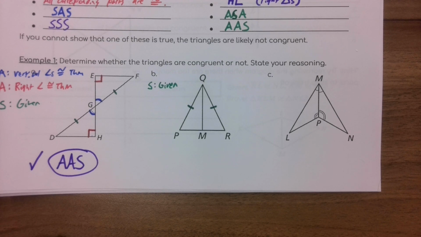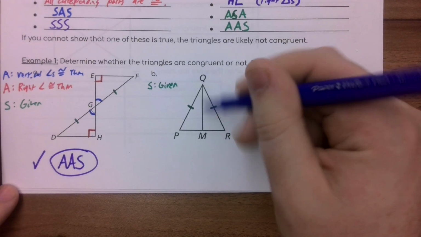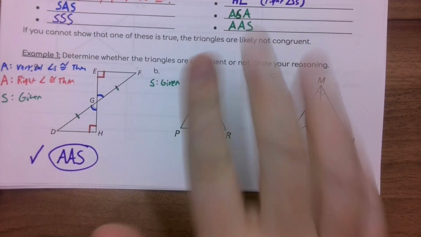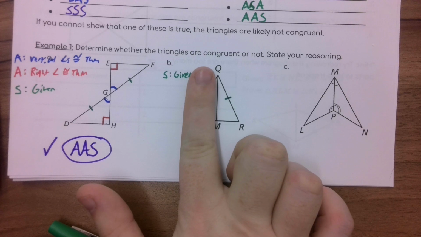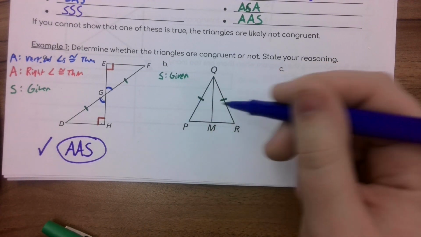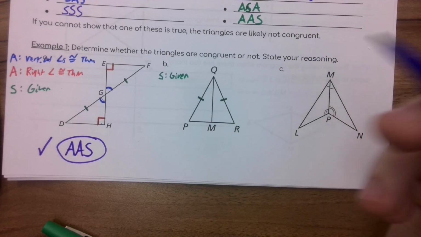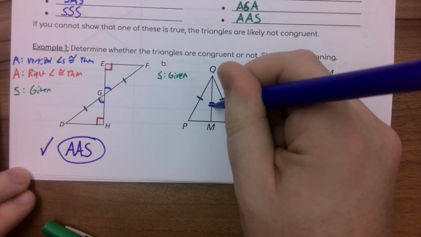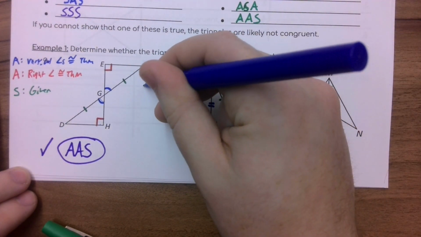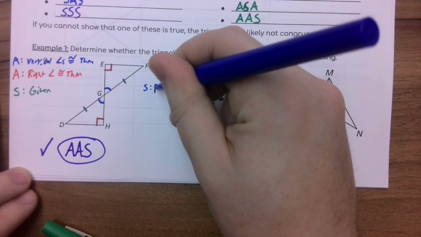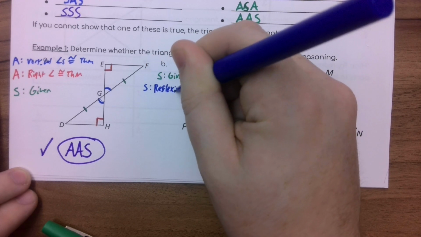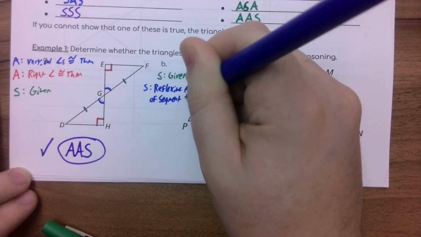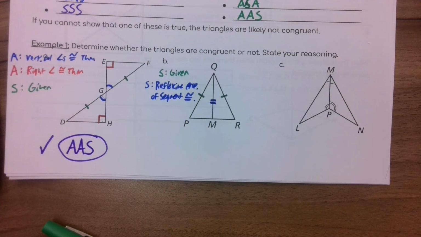So my first thought is to immediately look at line segment QM. Notice that QM is the right side of this triangle, and QM is the left side of this triangle. So even though it's the same line, we're thinking about it as 2 different sides. We can use the reflexive property anytime this happens. So we do know that we have another side due to the reflexive property of segment congruence. Love it.